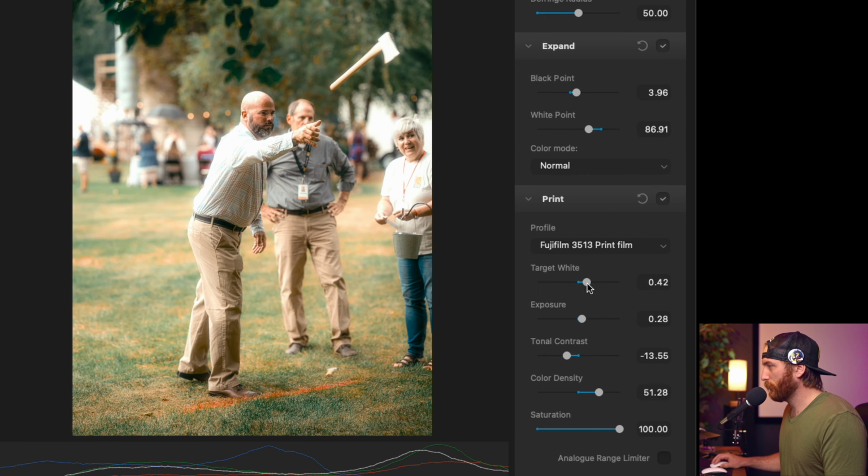And here you have a target white. So once again, this kind of sets the white point, but I think this is more the target white of the paper. So you can push this more toward yellowish or bluish. I'm not sure where I want it. I think I want it a little warmer actually.